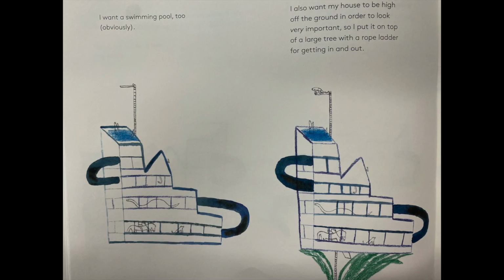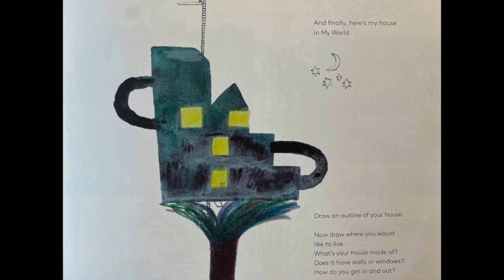I want a swimming pool too, obviously. I also want my house to be high off the ground in order to look very important, so I put it on top of a large tree with a rope ladder for getting in and out. And finally, here's my house in my world. Draw an outline of your house. Now draw where you would like to live. What's your house made of? Does it have walls or windows? How do you get in and out?